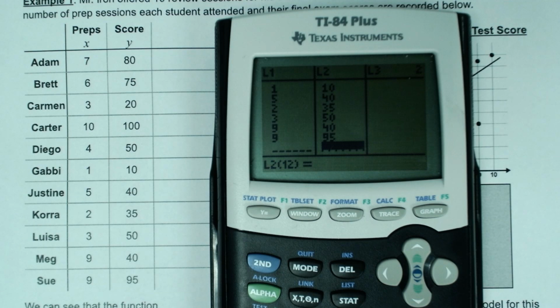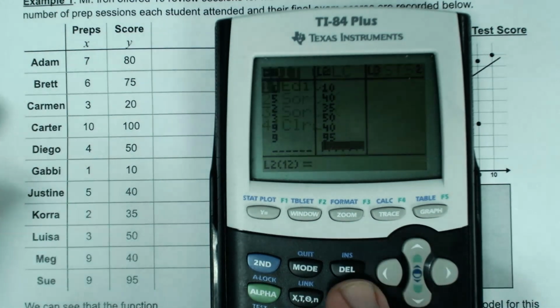And then once we have those 11 people's information typed in, stat calc.